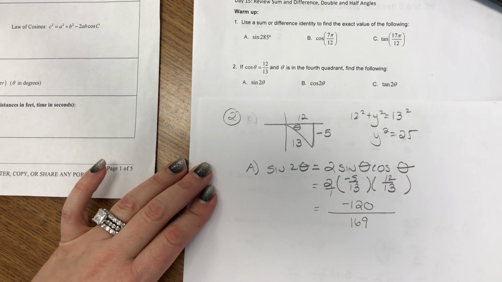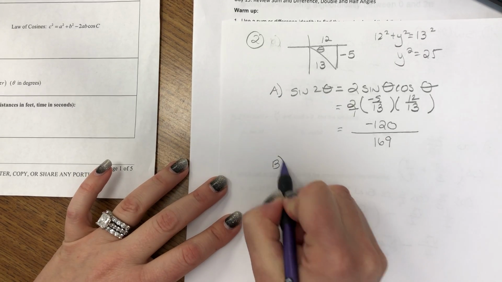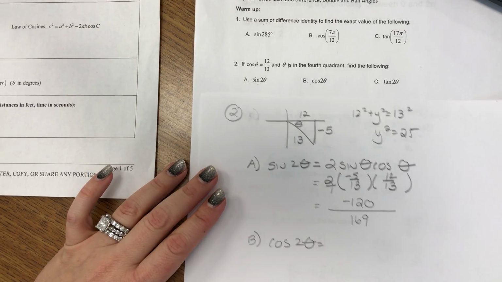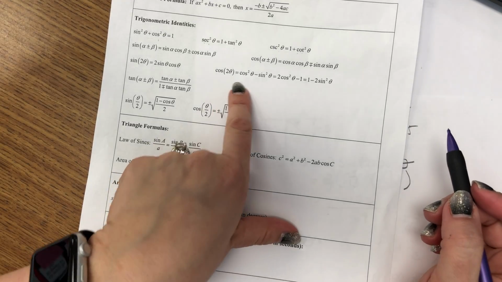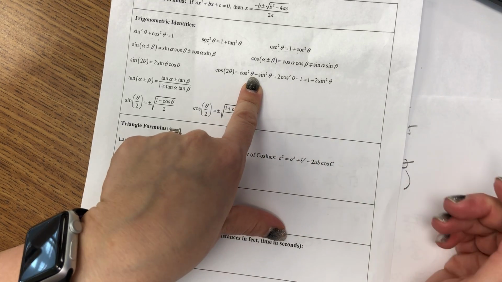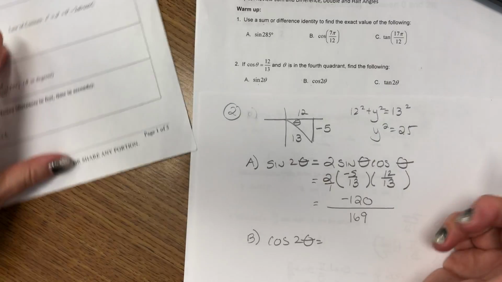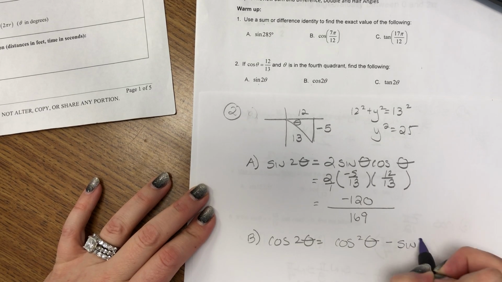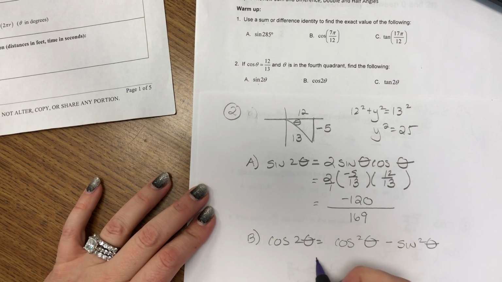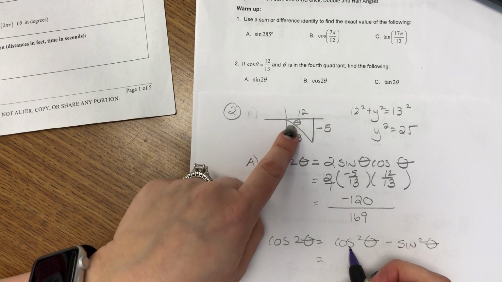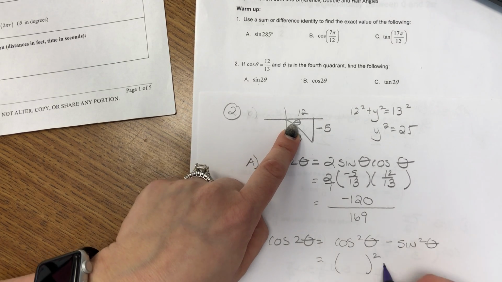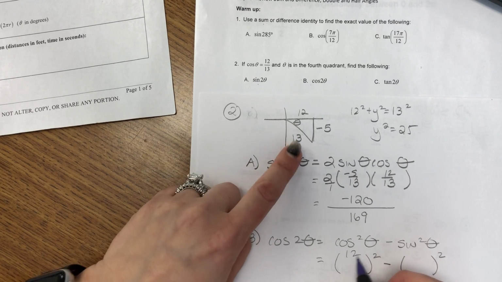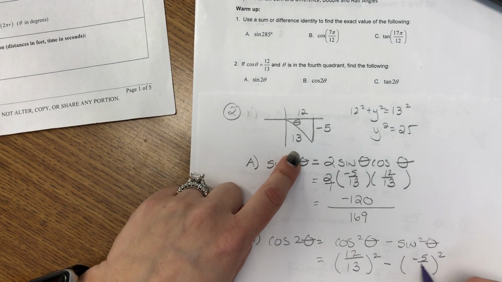Let's do B. That's cosine of 2 theta. So there are 3 choices for cosine. I'm just going to do the first one, which is cosine squared minus sine squared. So that gives me cosine from the picture squared and then sine from the picture squared. Cosine is 12/13 and sine is -5/13.